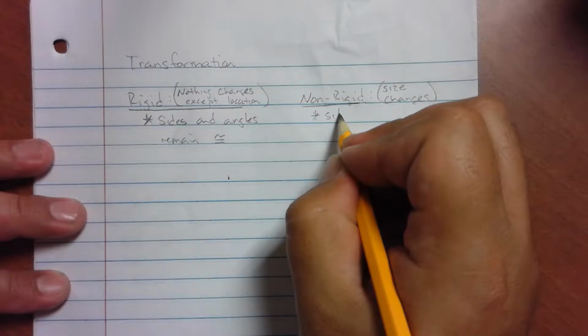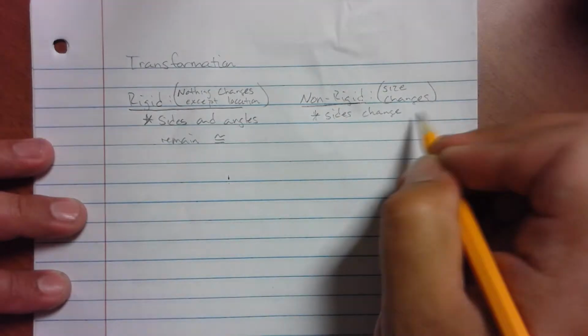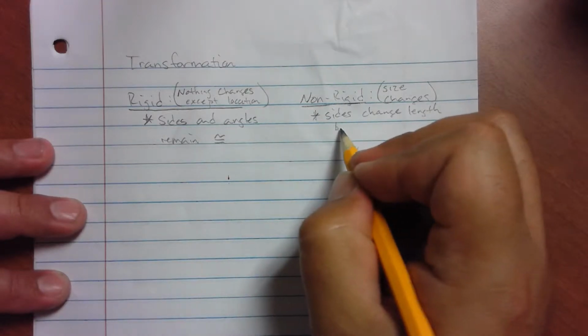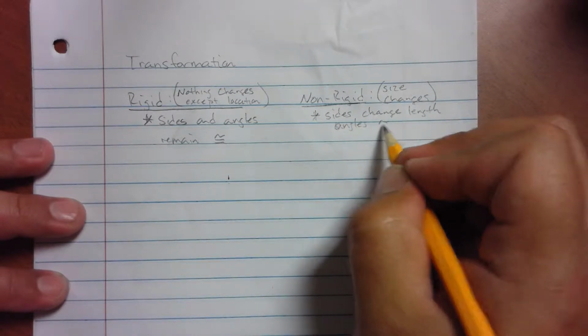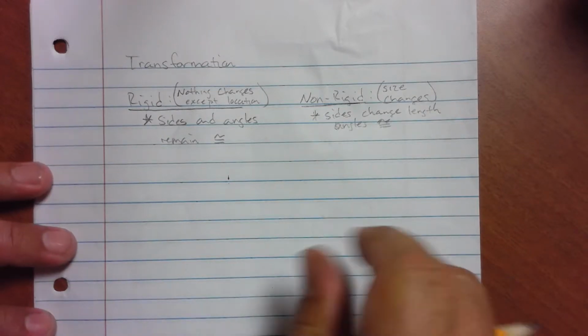So the sides change length, but not the angles. The angles are congruent. The sides change length, the angles stay congruent.